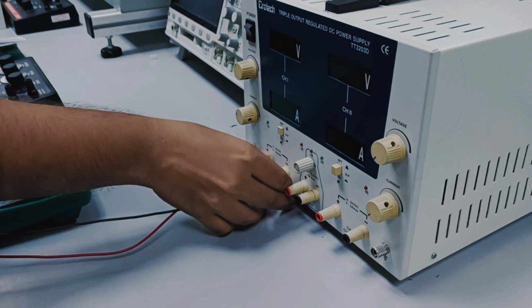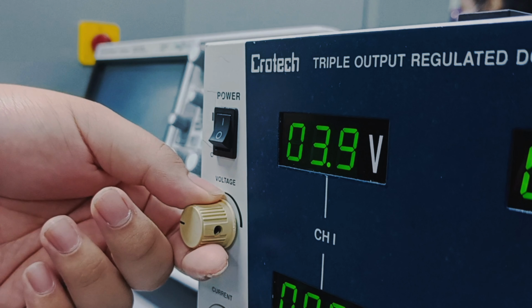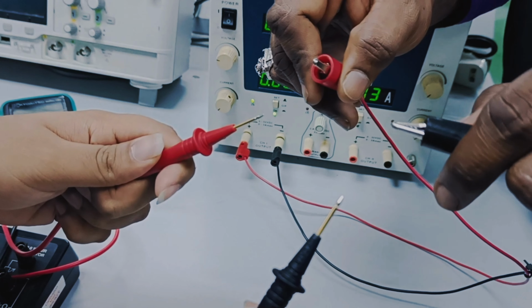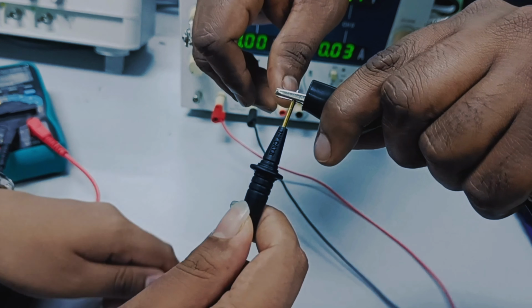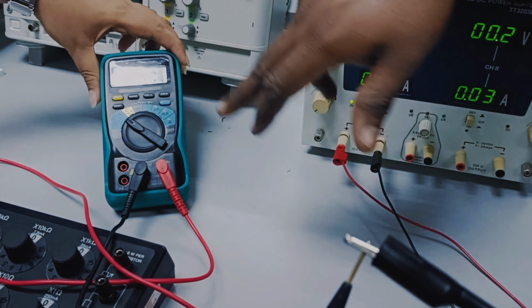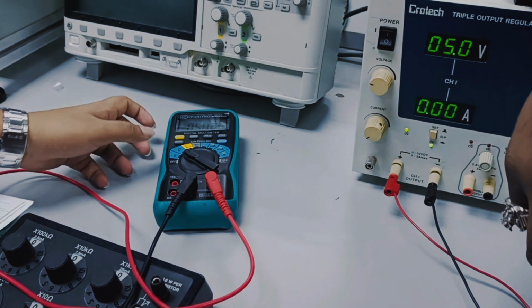After that, we will measure the voltage of the DC power supply. Turn on the DC power supply and set it to 5V. Connect the positive multimeter lead to the point where the positive side of the power supply is, and the negative multimeter lead to the point where the negative side of the power supply is. The result shown, the voltage is 5.034.